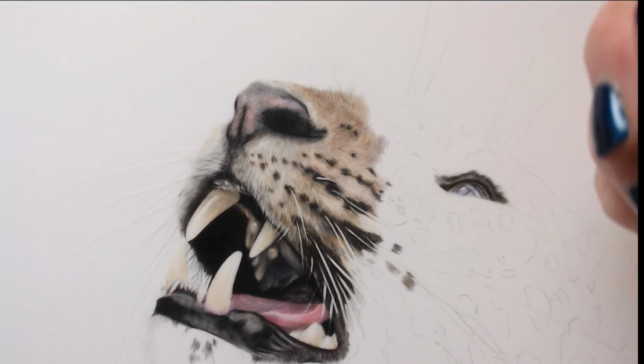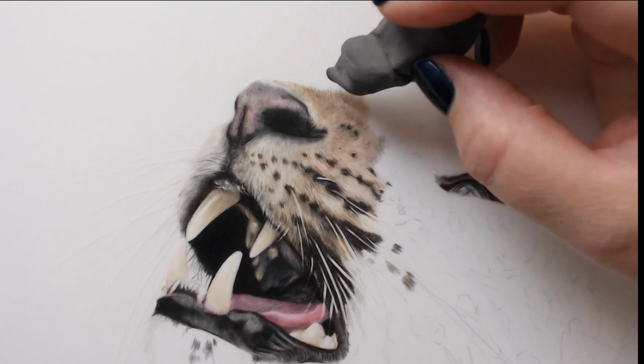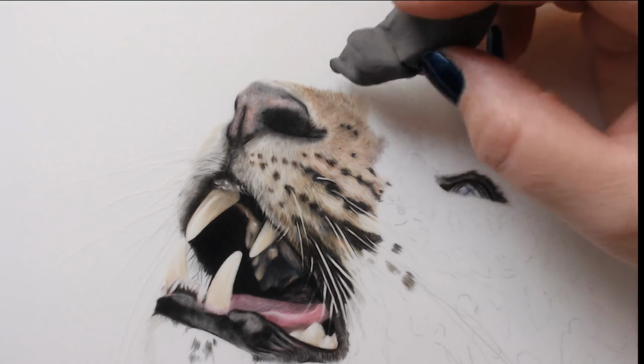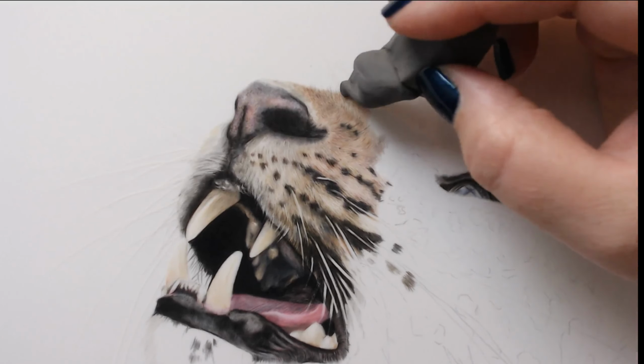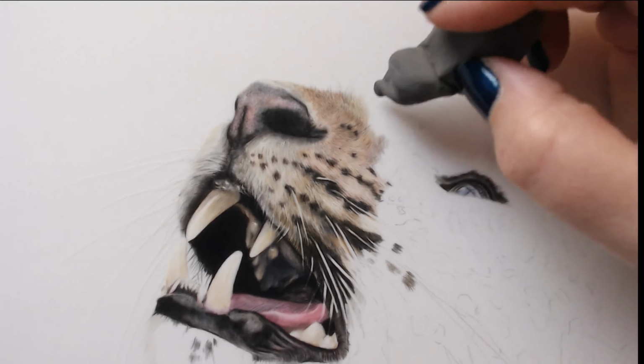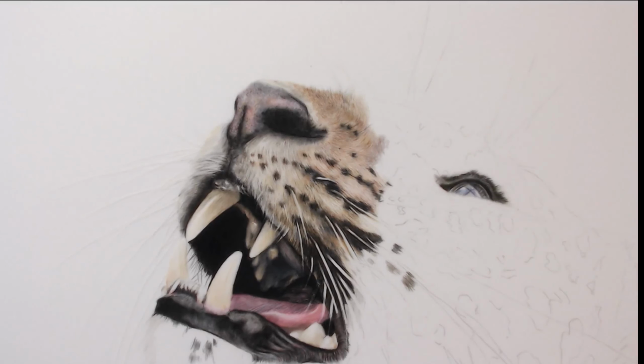But the other thing as well is, with these black hairs up here, I put them in and I just go in with a putty eraser and gently dab, not take them off completely, but just dab them off, so you keep the pigment but you lessen it a little bit, you knock it back a little bit.